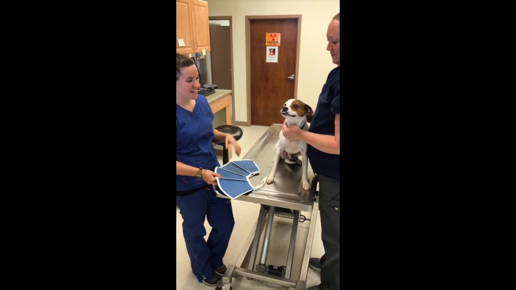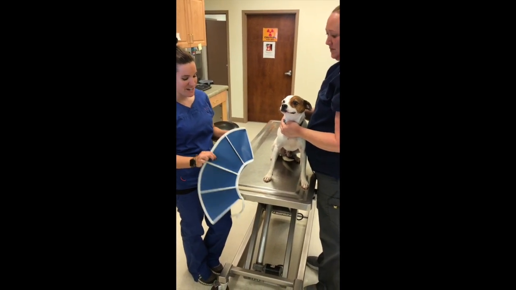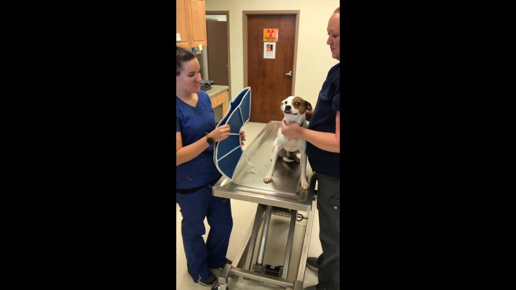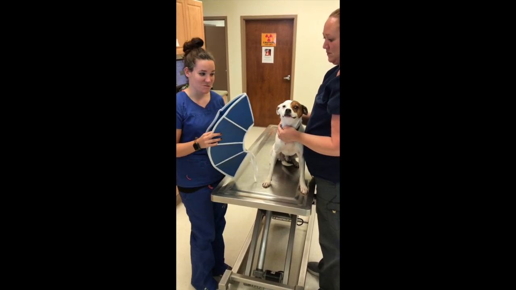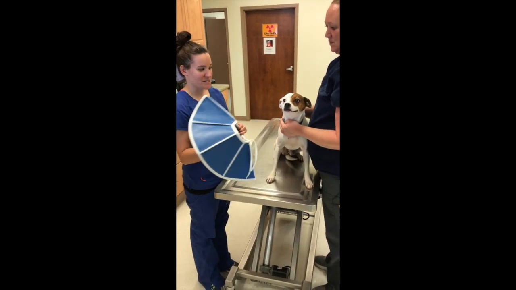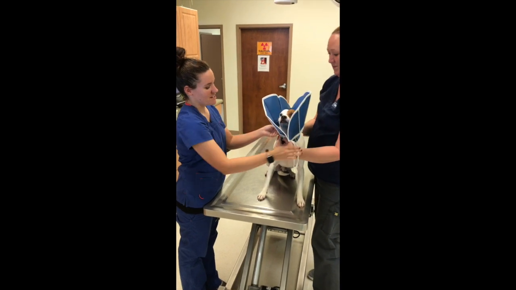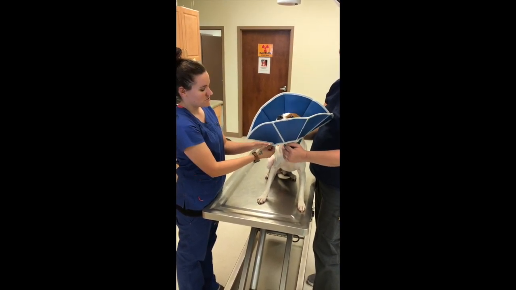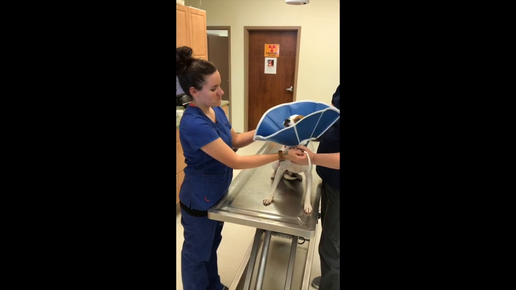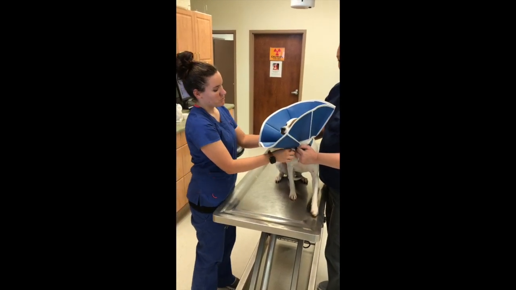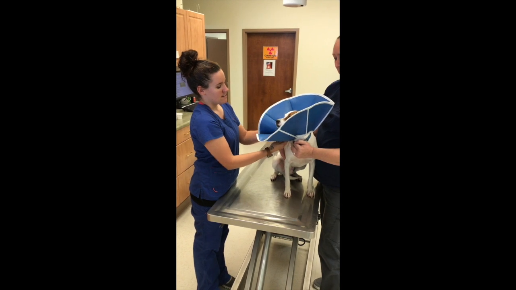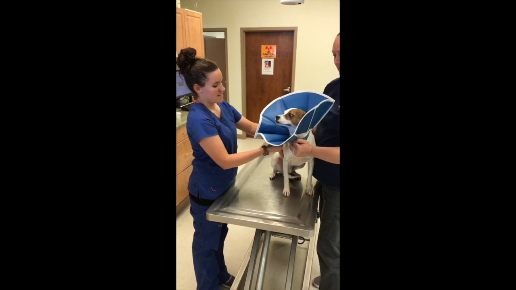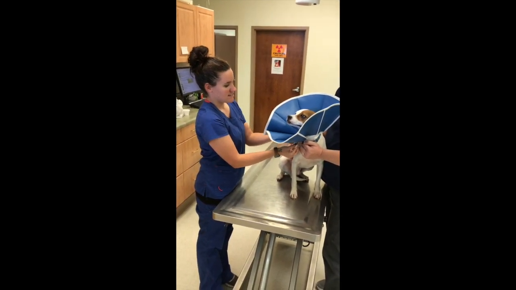Okay, so we're going to apply an e-collar to our patient here. We've chosen an e-collar that will reach past his nose once it's on. So we're going to put his head through the opening here, and then this particular model has a tie that we're going to use. We're going to tighten this down, and we want it to be pretty snug so that it can't slip over his head. And so we're going to tie this under here.